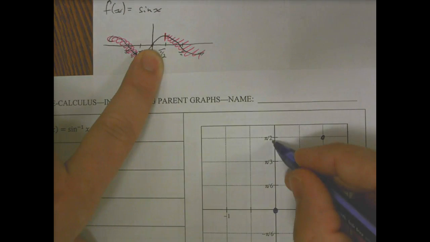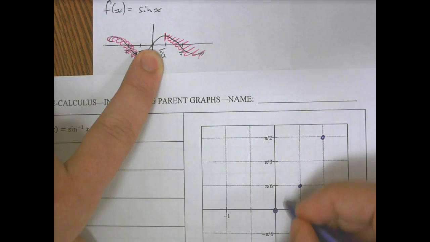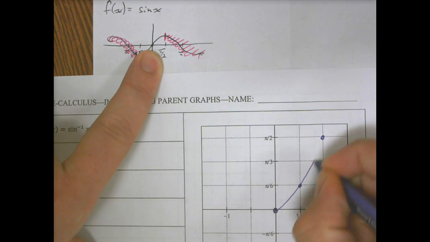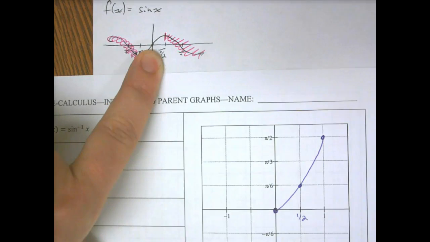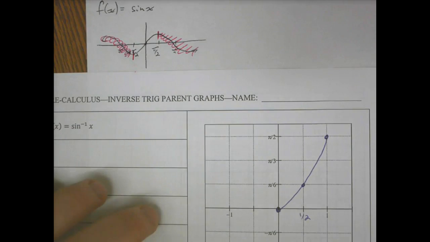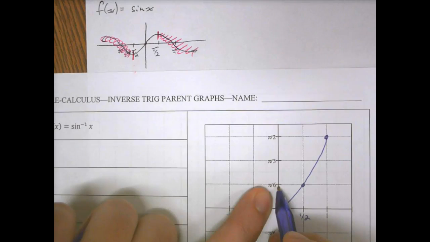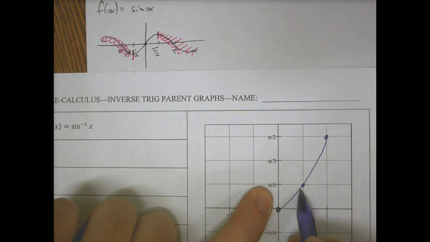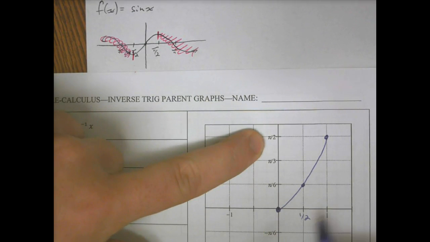And at pi over 2, it is 1. Again, from your triangle, sine of pi over 6, opposite over hypotenuse, is 1 over 2. If you go sine of pi over 2, that's on your unit circle where your y value is 1.